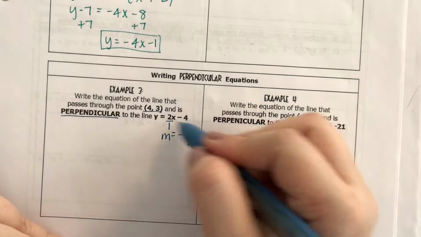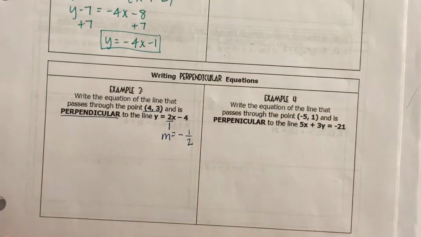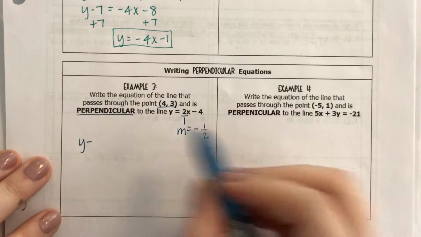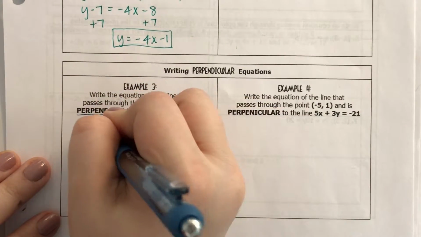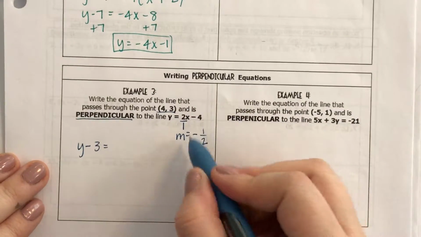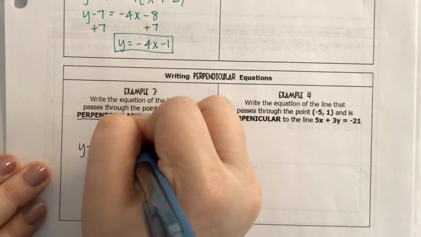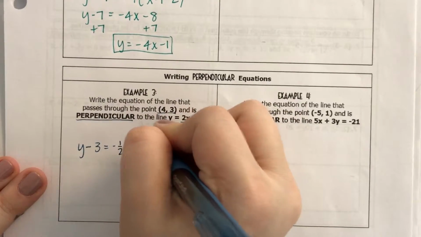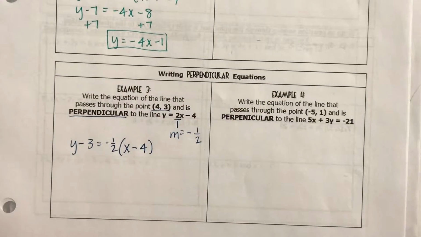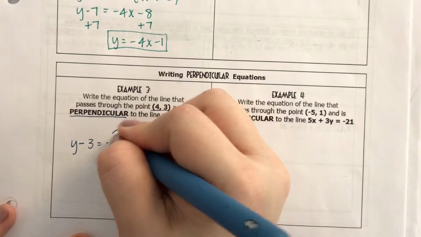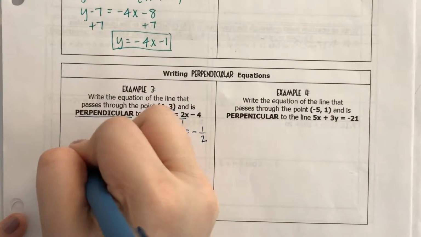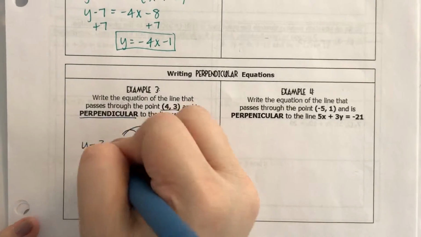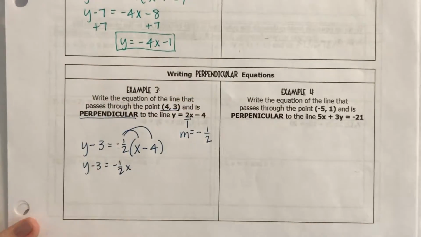So now we have a slope and a point, and we just plug them into the formula. So we go y minus 3 equals our slope, negative 1/2, times x minus 4. Okay, now we distribute and solve for y. So y minus 3 equals negative 1/2 times x is negative 1/2 x.